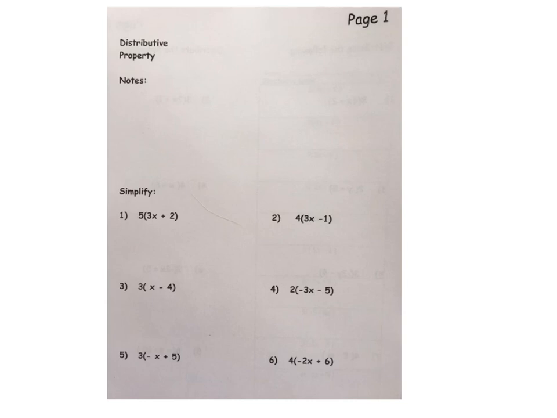Welcome to packet number 3. Check the cover of your booklet and make sure it says Excel Math Packet number 3. On page 1, we're going to be studying the distributive property.